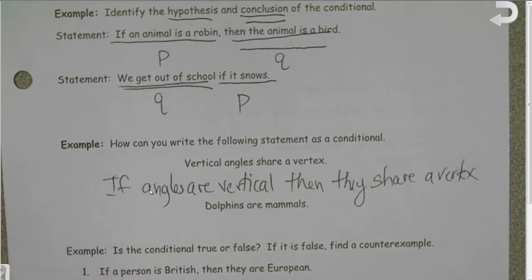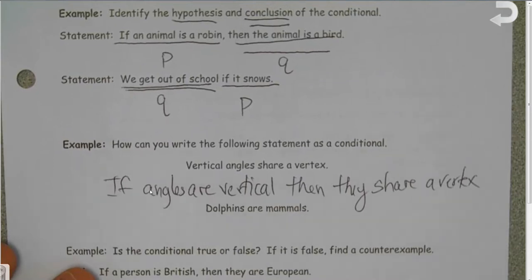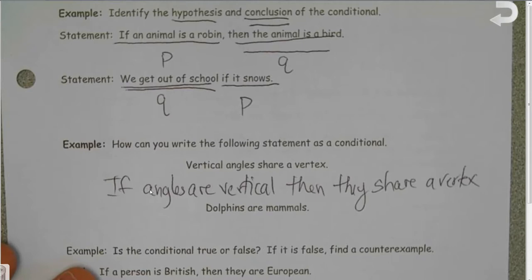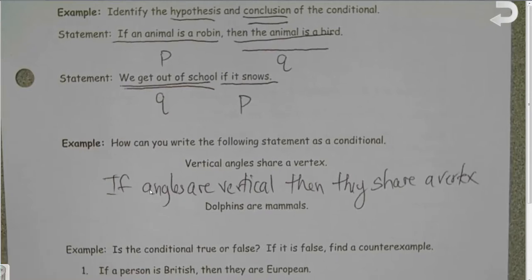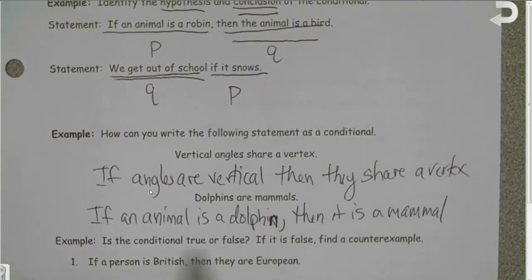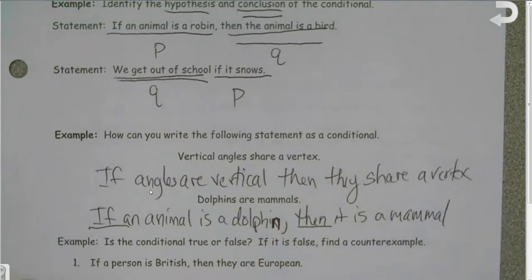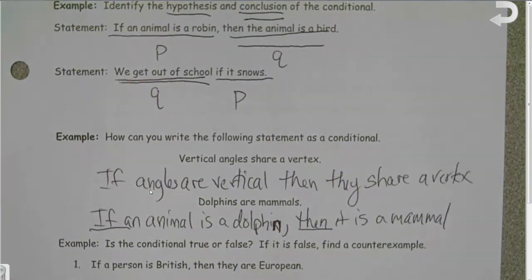You're writing simple sentences. You don't have to take over the world with these sentences. So go ahead and attempt to write a sentence for this one: Dolphins are mammals. Okay, so hopefully you're able to come up with a sentence similar to this: if an animal is a dolphin, then it is a mammal. Again, I have that key of if and then, and I've got my hypothesis and my conclusion.